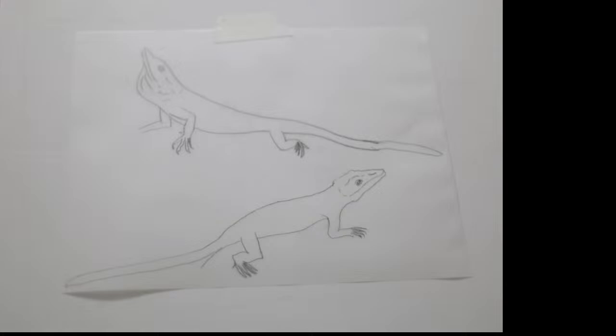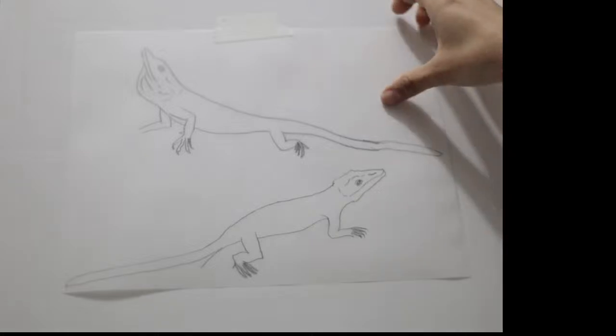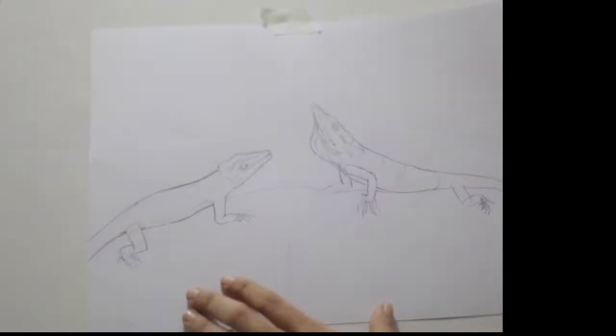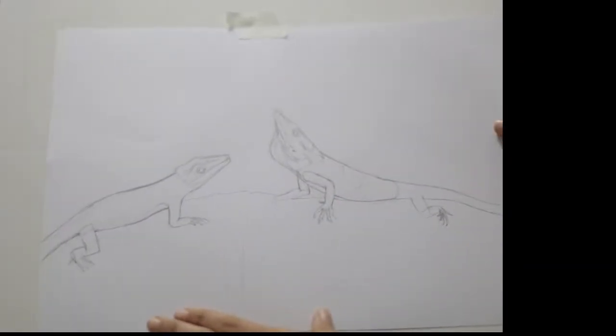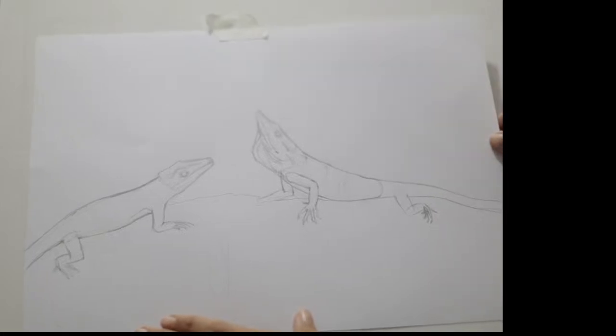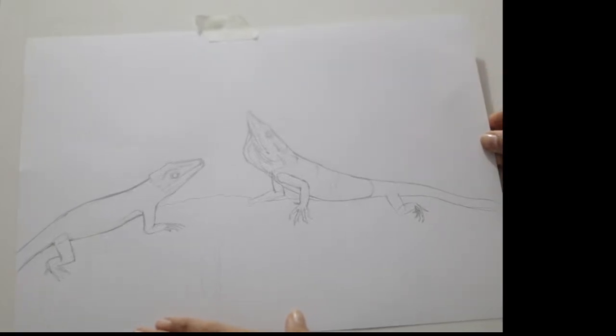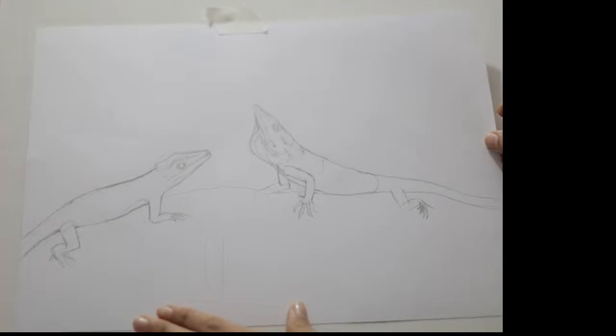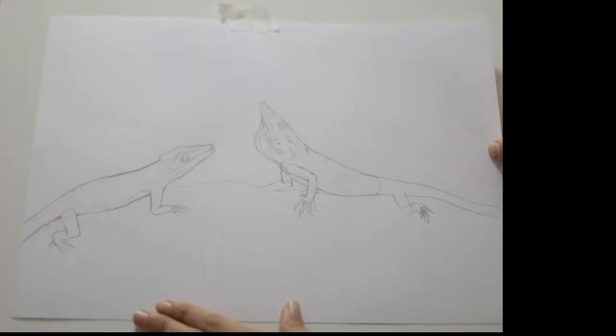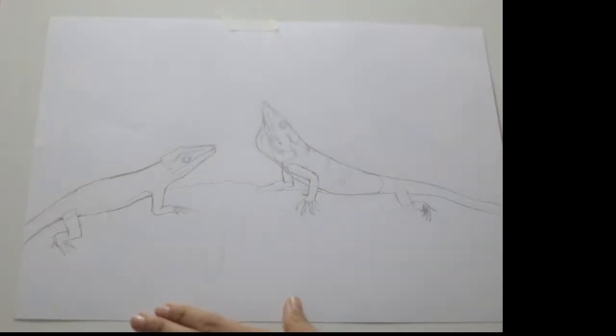Let's do another one. I'm gonna do another trial of the first one we have. With what I was saying, let's put one higher and the other one lower, and then we can think of it as being maybe in different levels in the tree or something, you know?